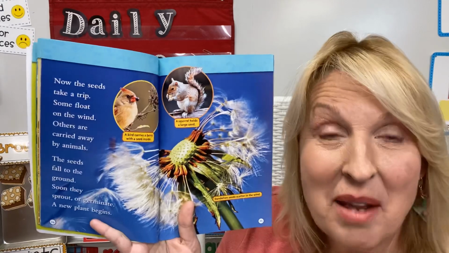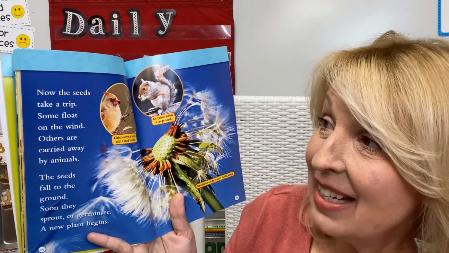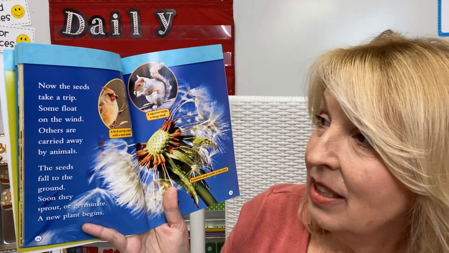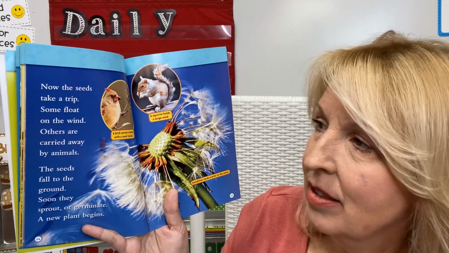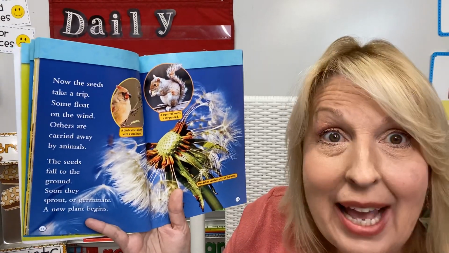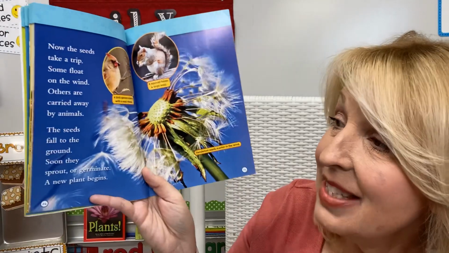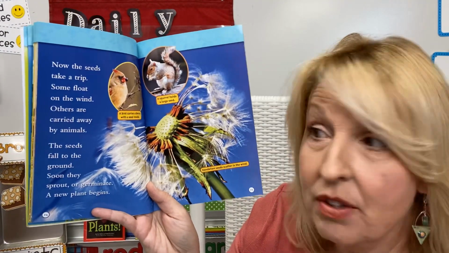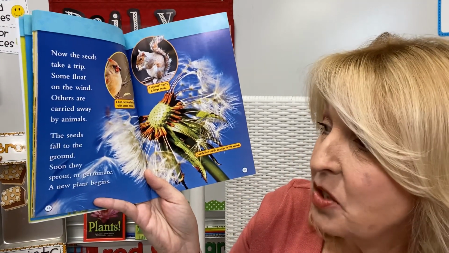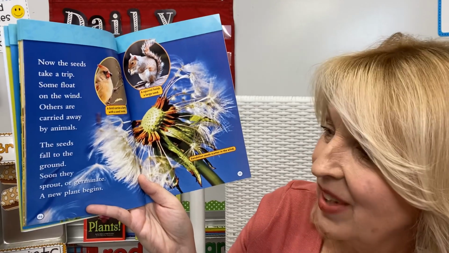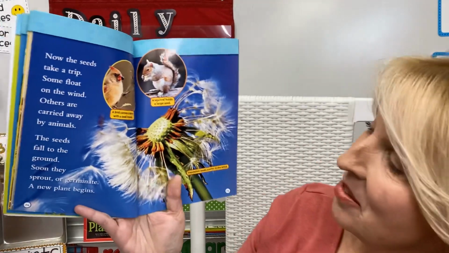Now, sometimes what happens is seeds can take a trip. Some float on the wind. Others are carried away by animals. The seeds sometimes just fall to the ground, and soon they sprout or germinate, and then a new plant begins.